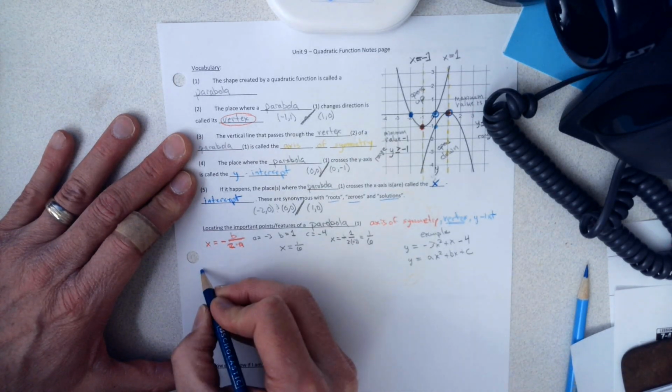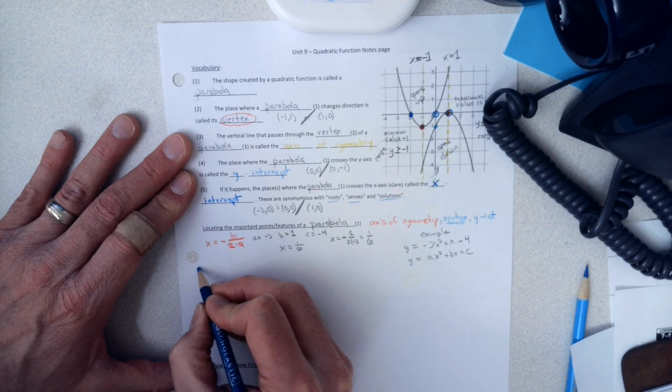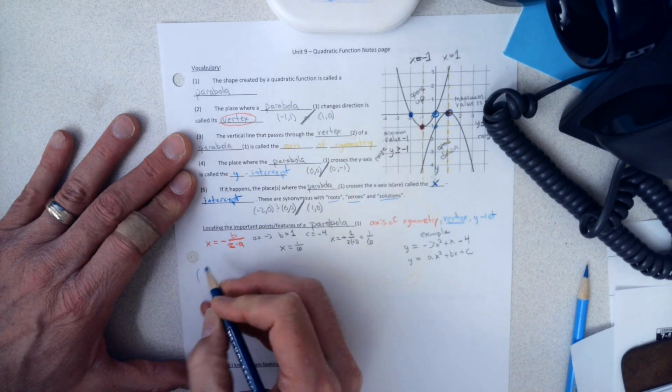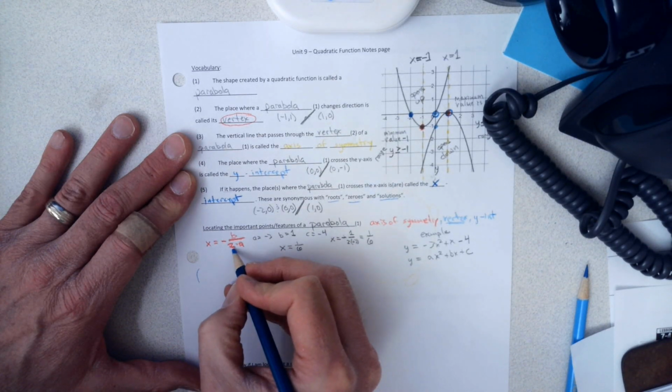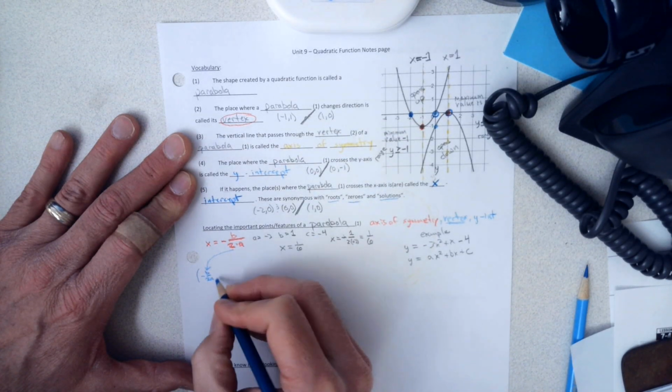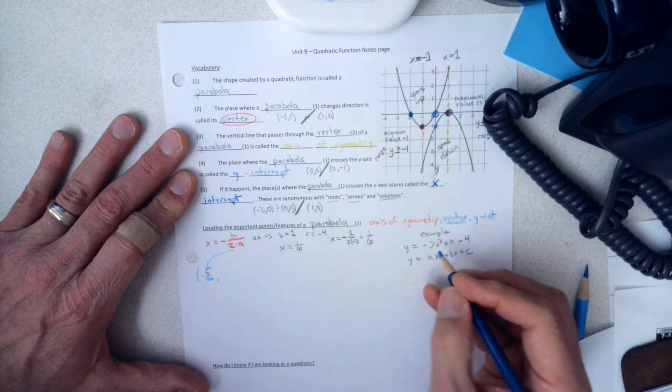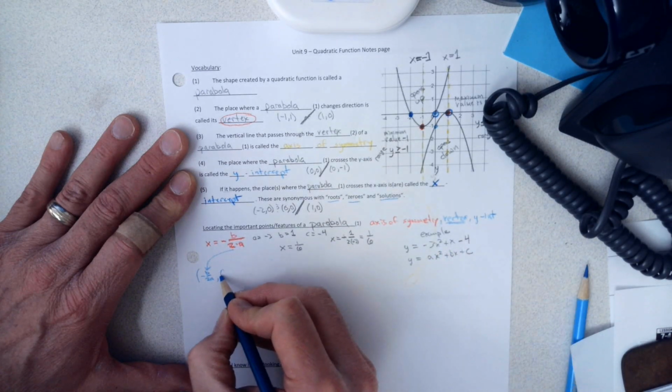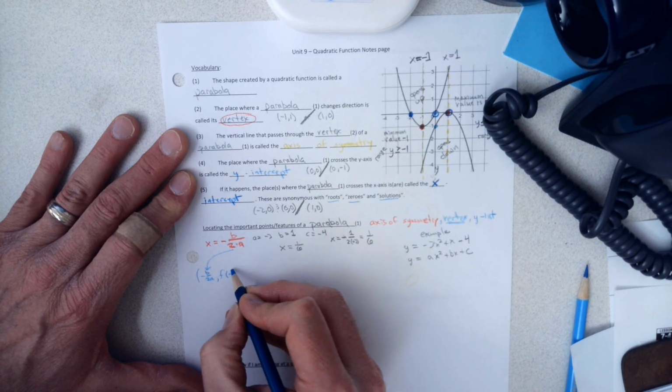Okay. So our vertex is always going to be located at that x value, that minus b over 2a. And then we're going to plug that minus b over 2a into the function. So I'm going to represent that as an f of minus b over 2a.